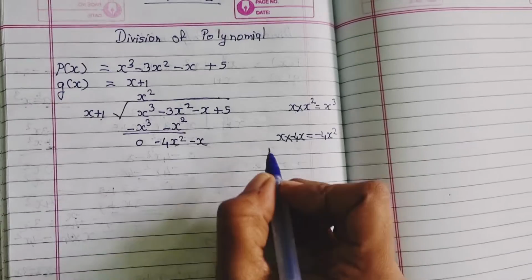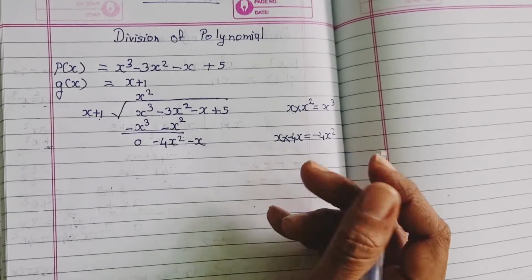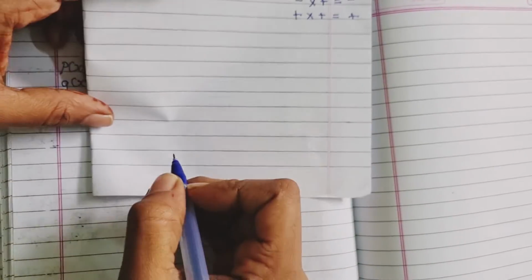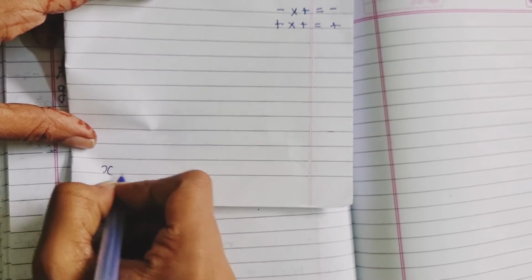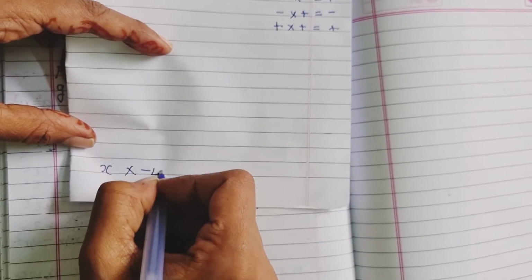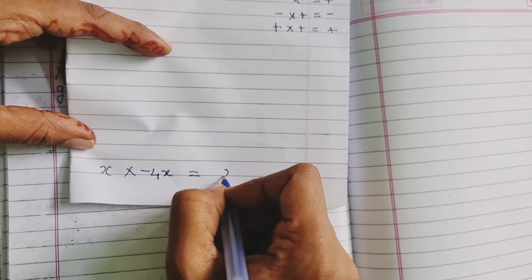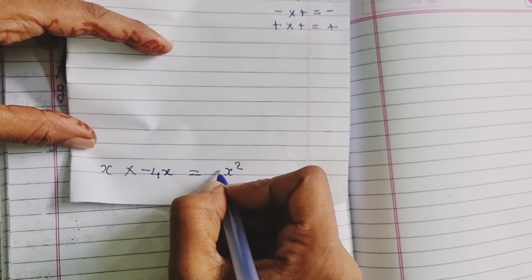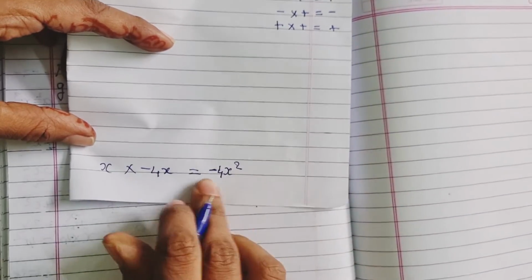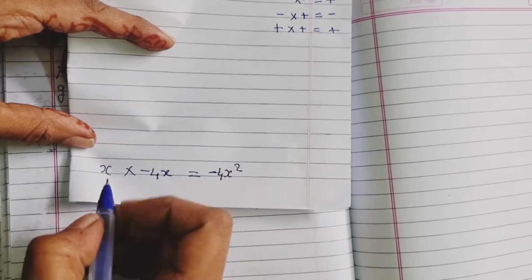So then I will get x multiplied by minus 4x means what? Like here I will show you x multiplied by minus 4x. x multiplied by x is x square, and minus 4 multiplied by x, so I get minus 4x square. What is happening?